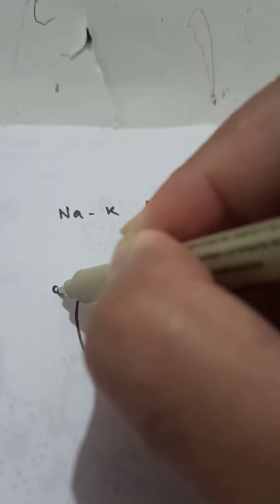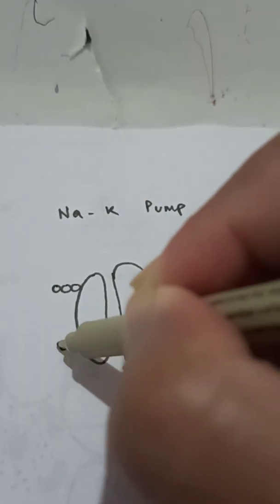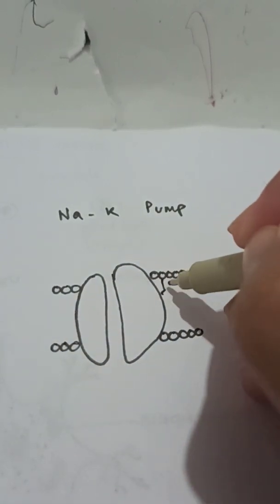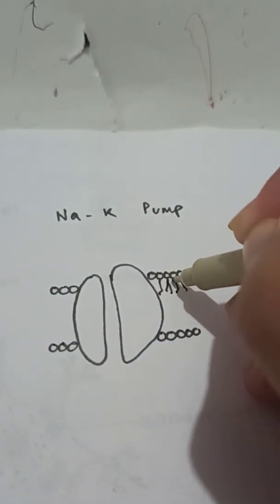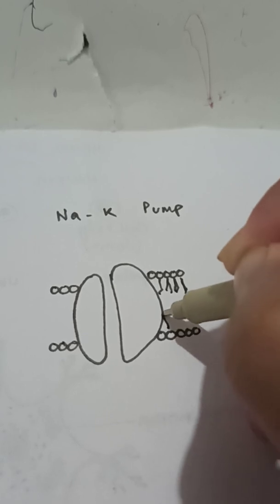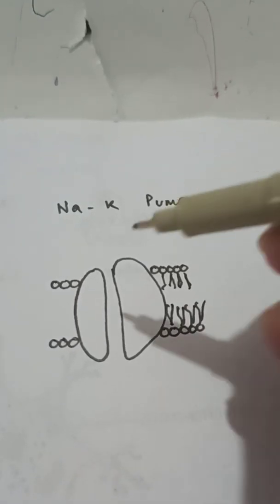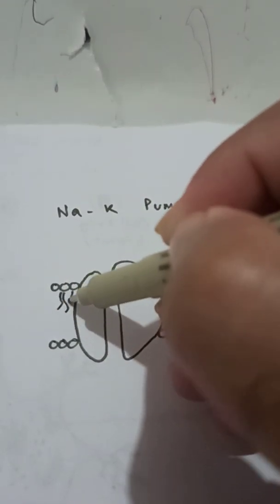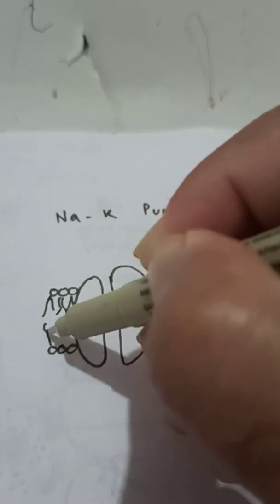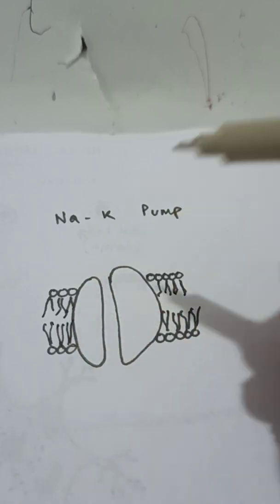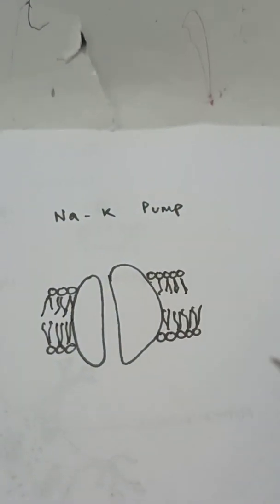Okay, transport of the ion across, and for that it is mostly going to be with the help of ATP, at the expense of ATP. Okay, now ATP or energy mediated transport is what is known as the active transport.